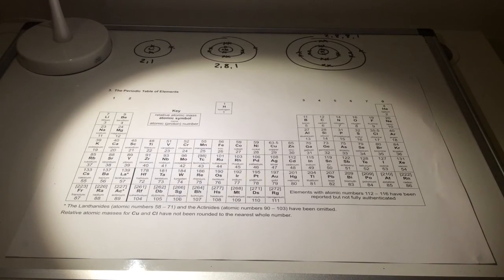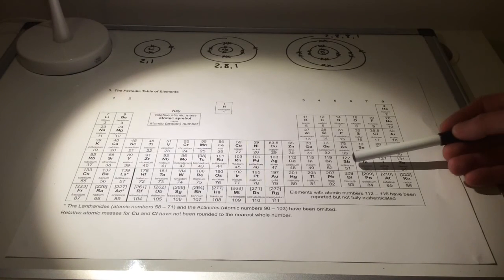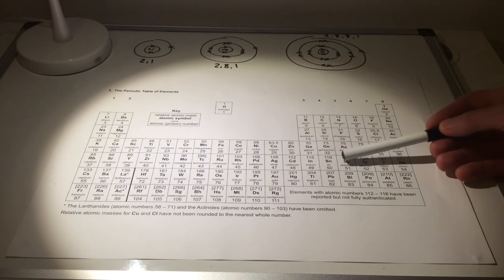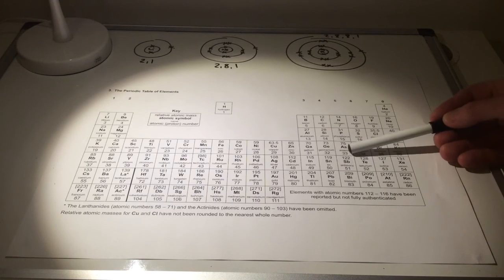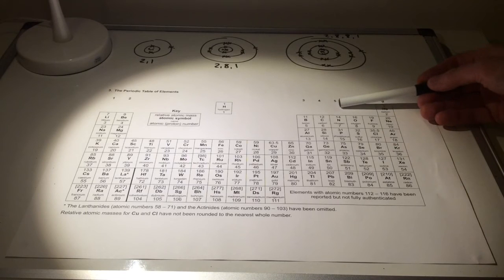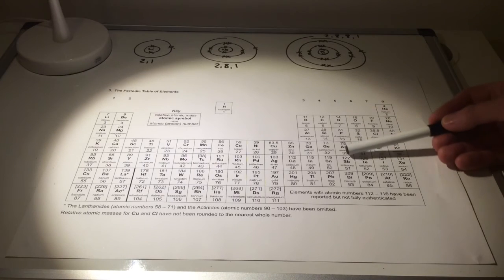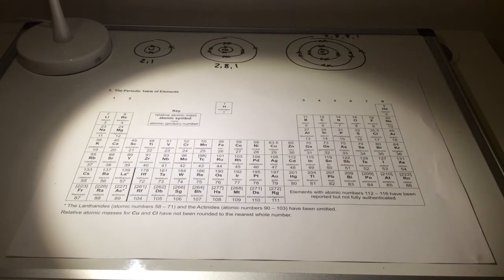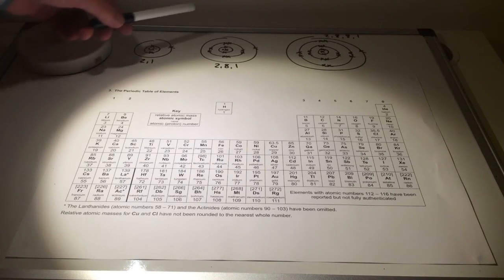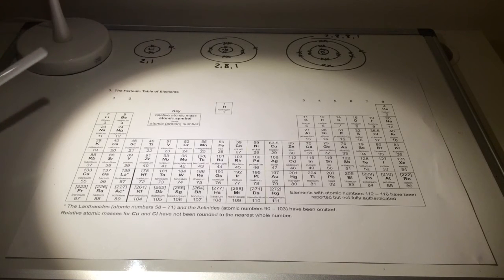Let's go for something a bit more obscure. Antimony, Sb, you may never have even heard of this. Well, which group is it in? It's in group 5. It's got 5 electrons in its outer shell. So why do they react the same? Well, it's all because they've got the same number of electrons in that outermost shell.